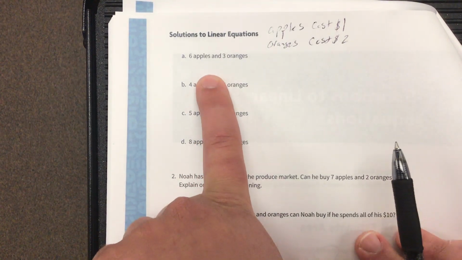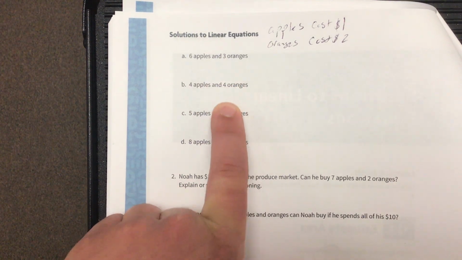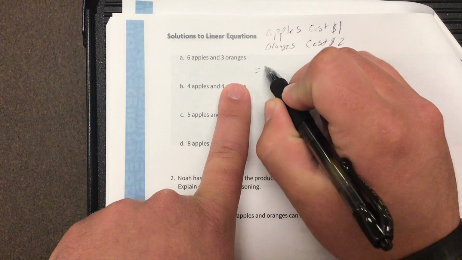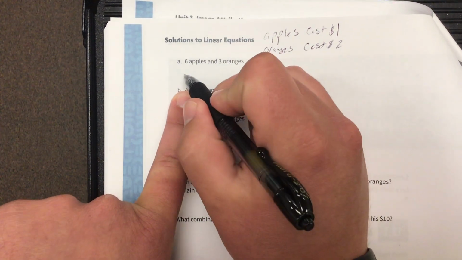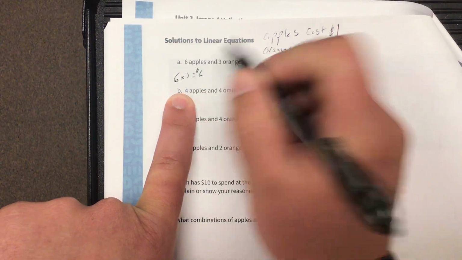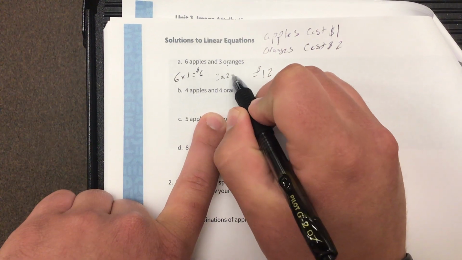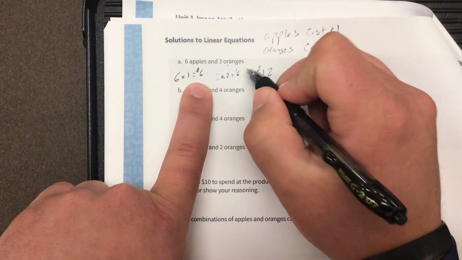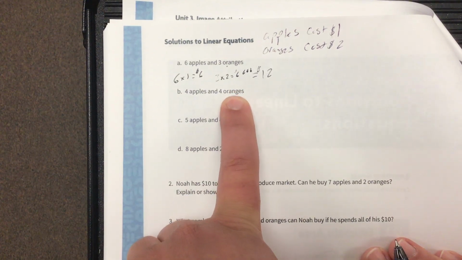So it wants to know, how much would you pay for 6 apples and 3 oranges? Chesney? $12. How'd you get there? Well, 6 apples are $6. So you took 6 times 1, and so that's $6. Then I took 3 times 2 and I have 6. Then I added it together. 3 times 2 is 6, and 6 plus 6 is 12. Okay with how we got there?